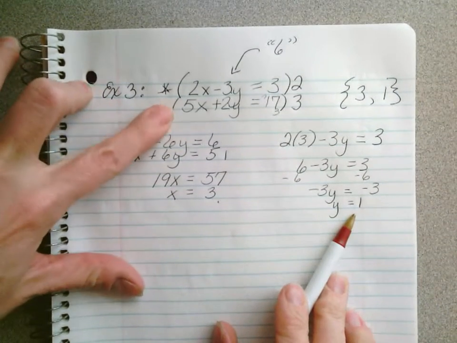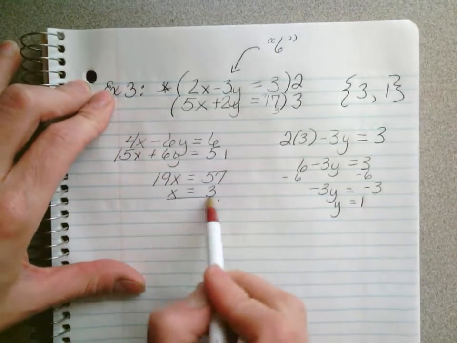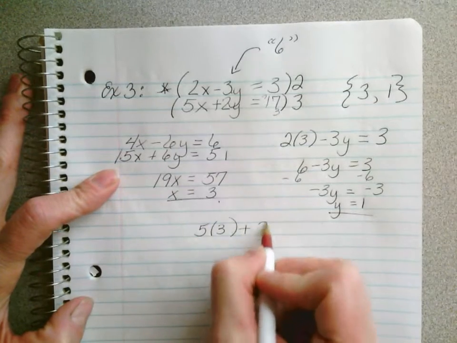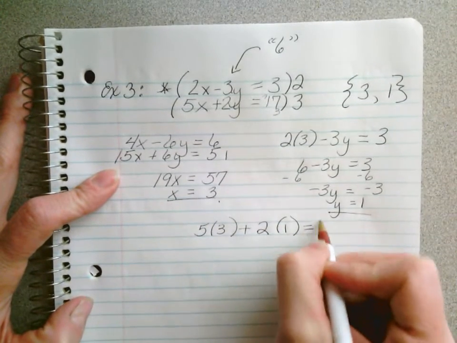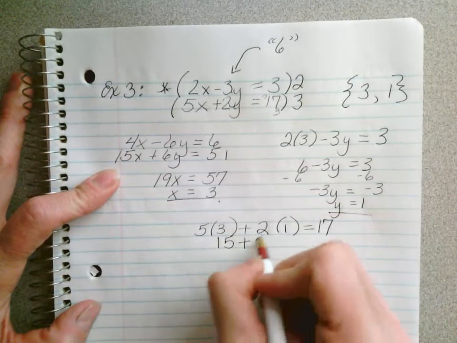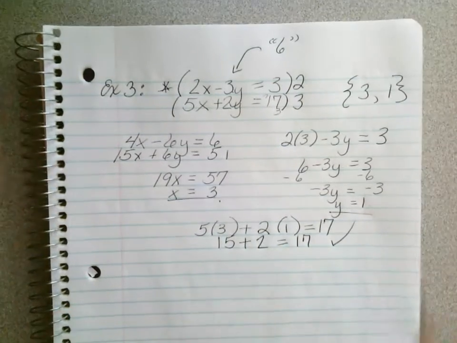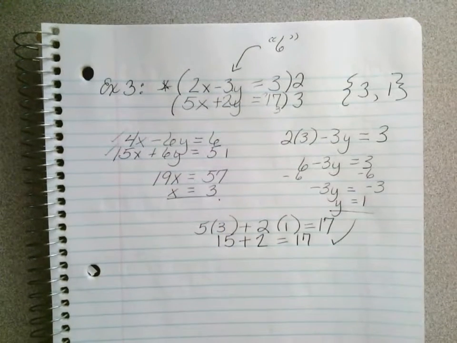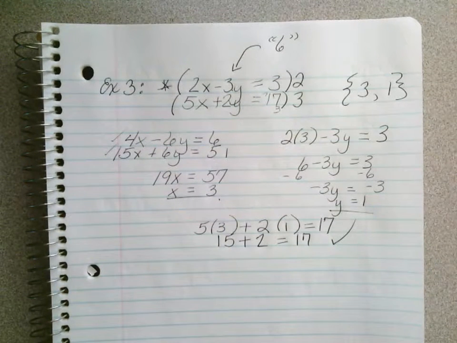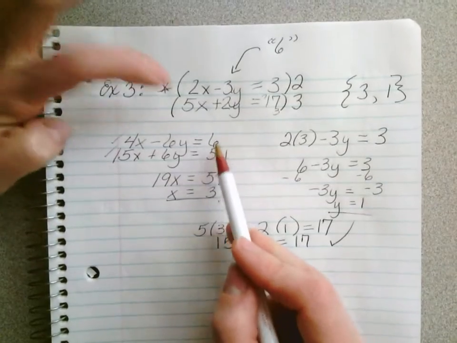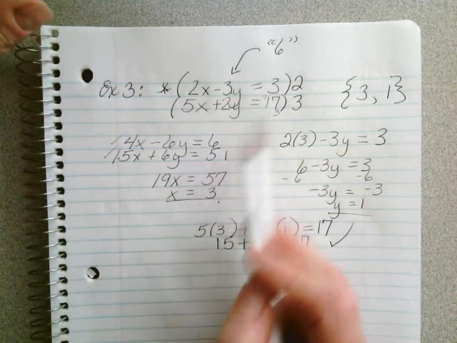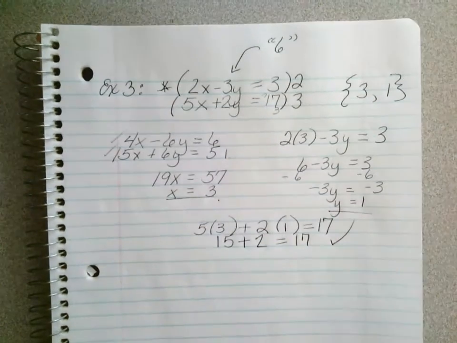I'm going to check this in the second equation using the values in question. 5 times 3 plus 2 times 1 equals 17. Good deal. We're good. You can even test these values in the new equations. They're all equivalent. This one's equivalent to his mothership up there, and this second one is equivalent to its mother. All we did was multiply it by 3 to change it.